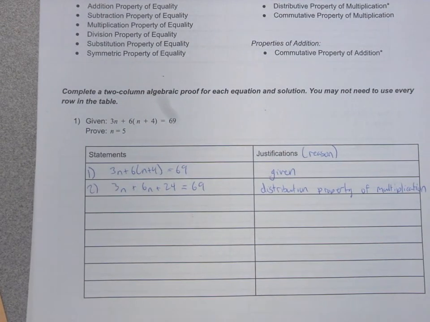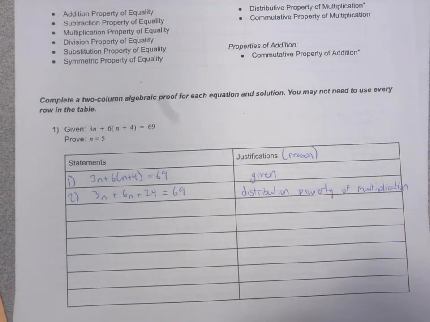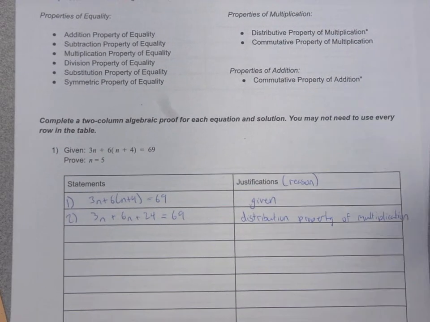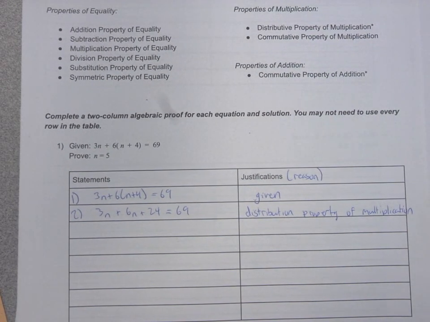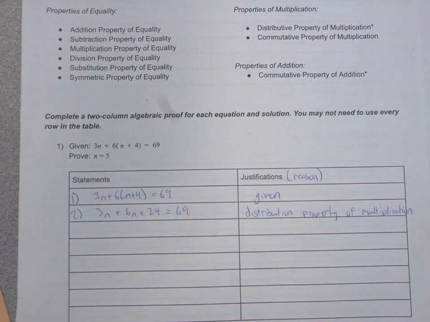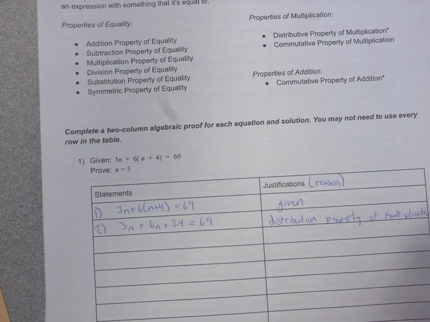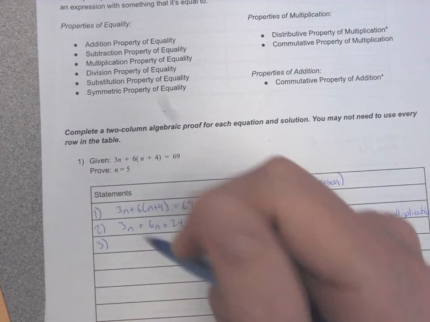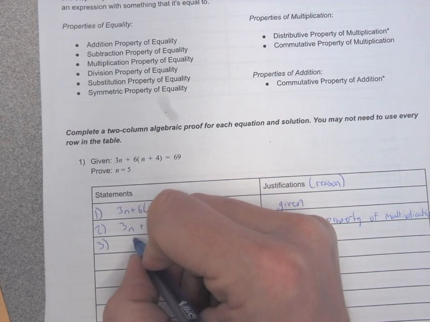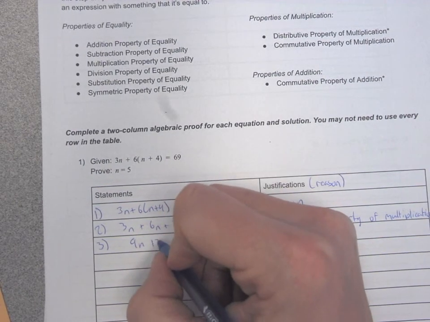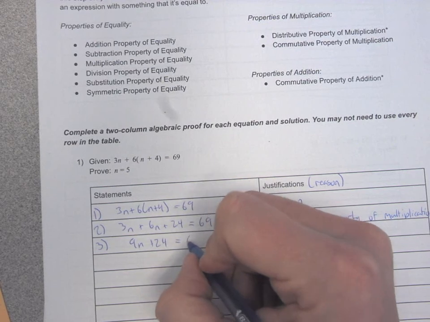All right. Now next what we would do is we would combine like terms. Okay, so we got a 3n and we got a 6n. Now there's no property that's called combine like terms. Like you won't find a combine like terms property up here. So we're not saying what we're doing in this step. We're justifying how we know we can do it, basically. So I would combine these like terms, a 3n and a 6n, and that gives you a 9n. We got a plus 24, and that equals 69.